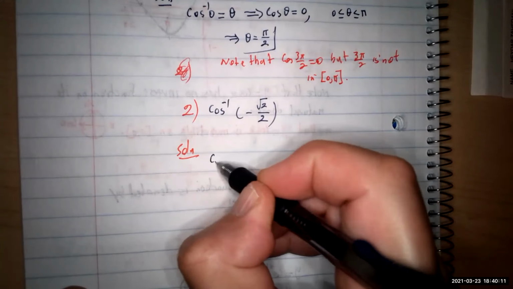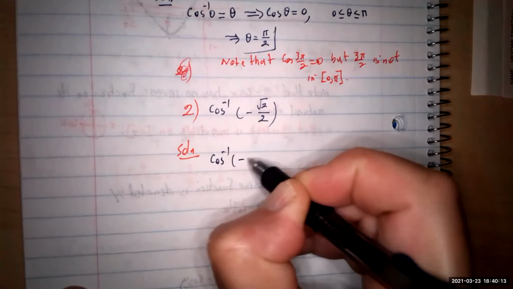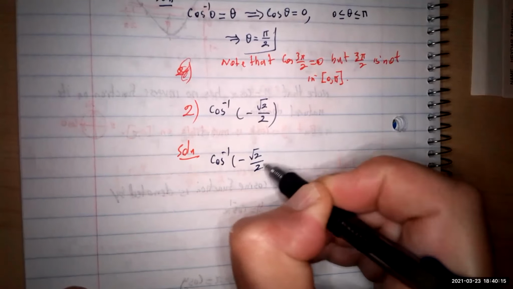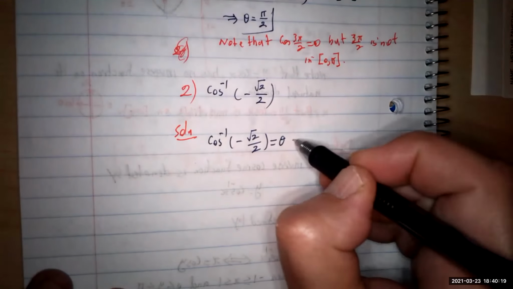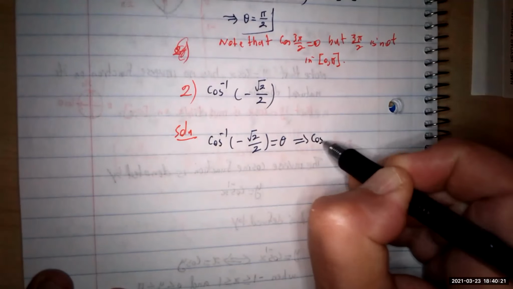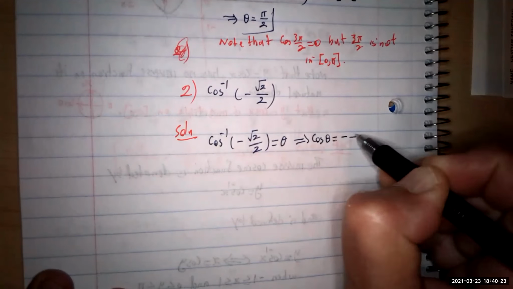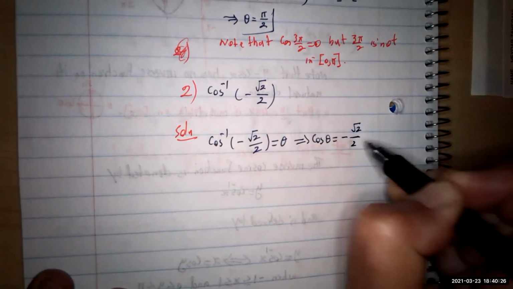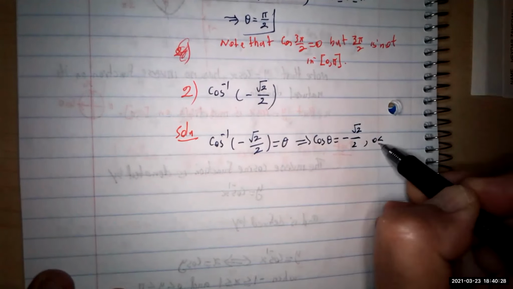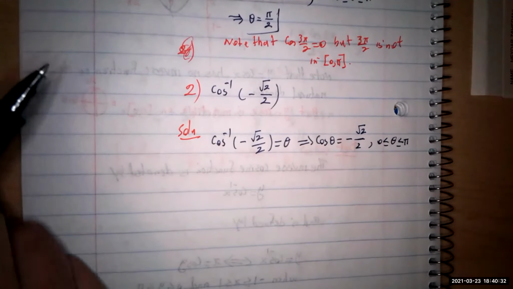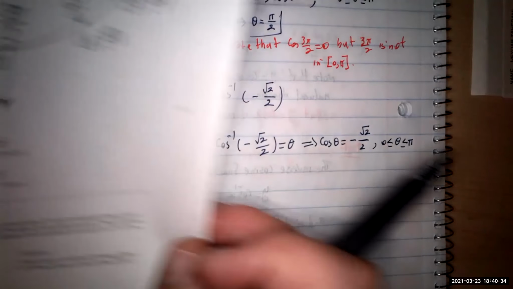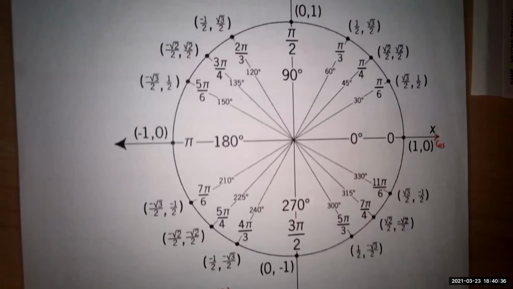You're going to say, I checked the cosine inverse of negative radical 2 over 2. You may call it theta. Then you switch it. That tells you that the cosine of theta is negative radical 2 over 2, and remember that theta must be between 0 and pi. Then you go to the table, and that's it.